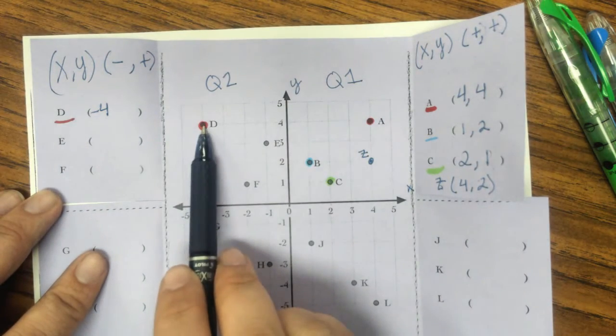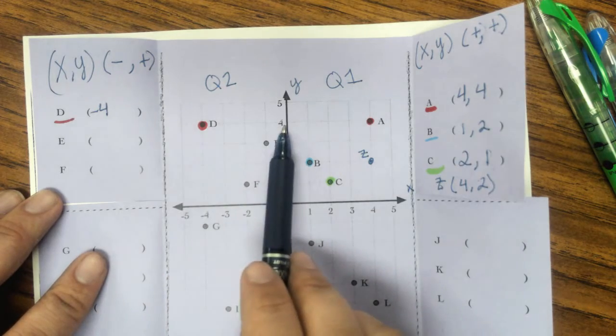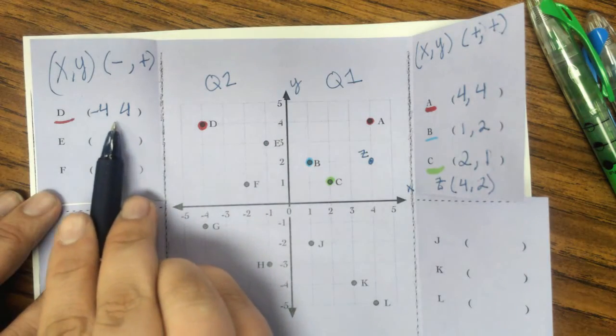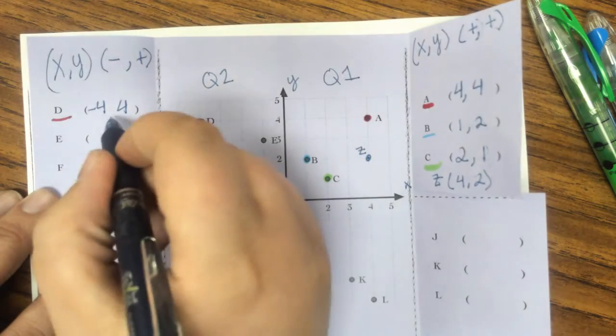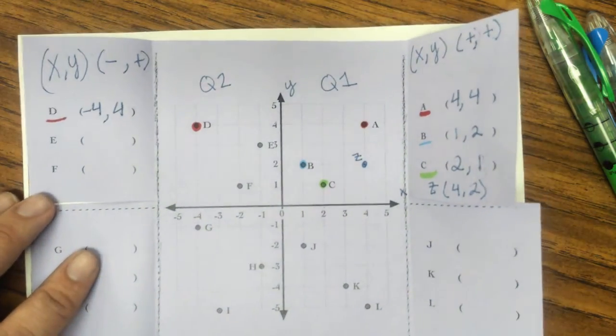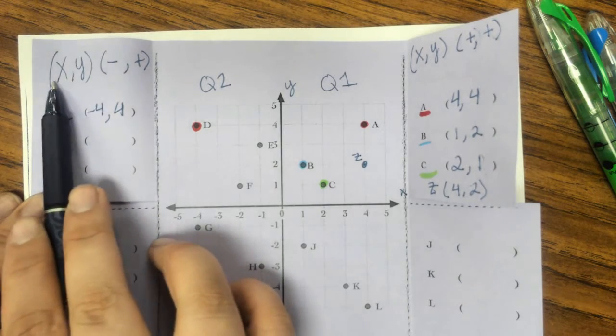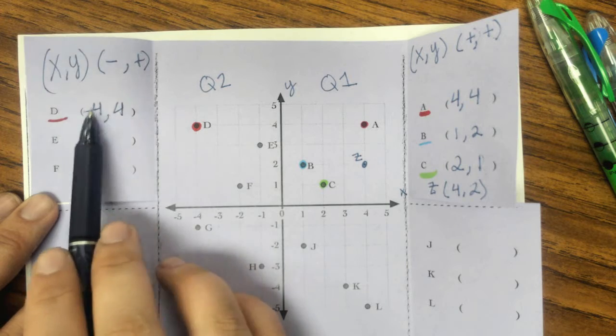The y value for point D is the number on the y number line, which is +4. I need the comma between the -4 and the 4, otherwise that looks like -44. Now this looks like an ordered pair. So we have an ordered pair in the order x, y, and it's a pair of numbers because I have two different numbers.